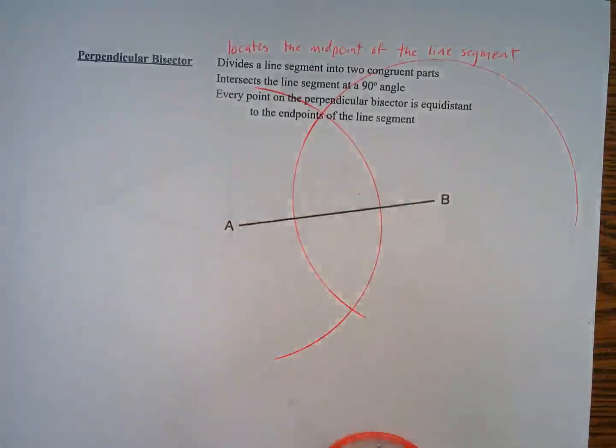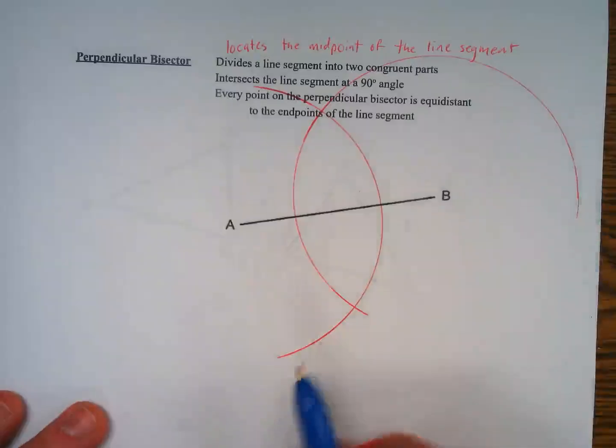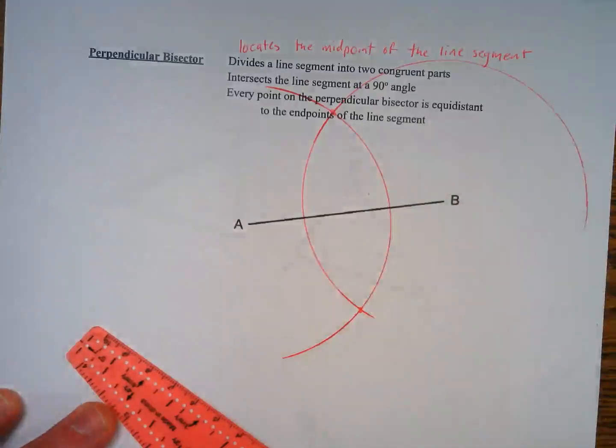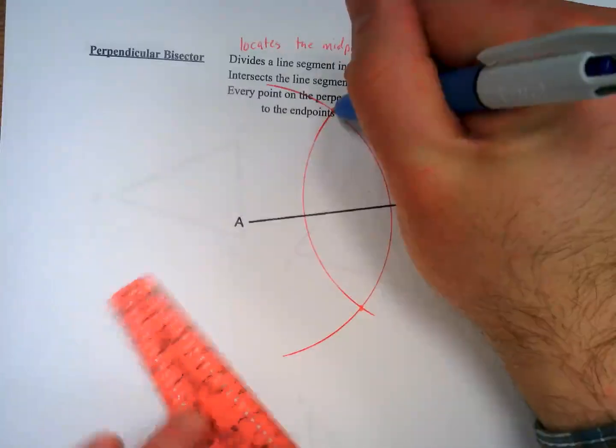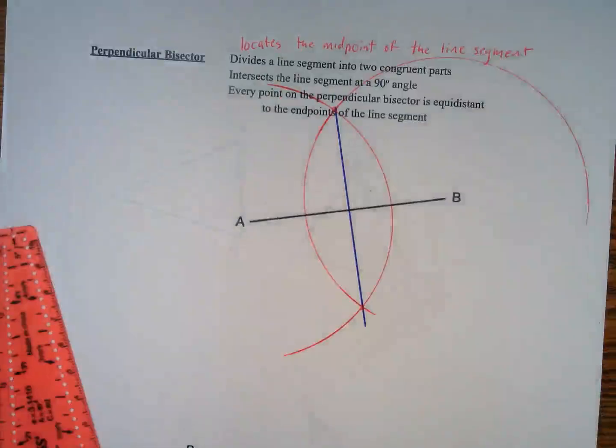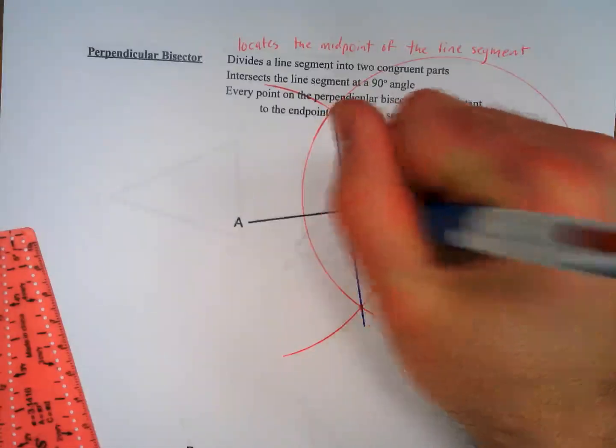All right, now mine kind of made marks all the way. That's okay. So you have intersection points here and here. If you connect those intersection points, that blue line would be the perpendicular bisector. So a couple things. Where it intersects the line segment, that's the midpoint.